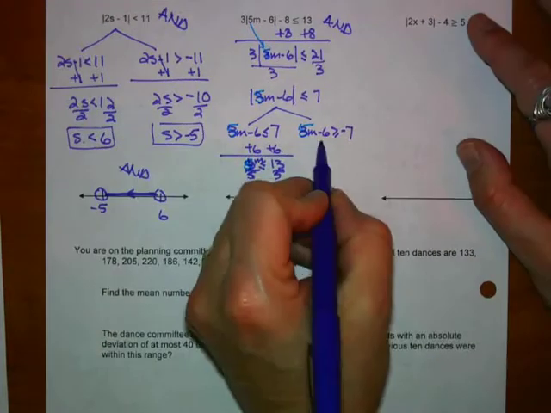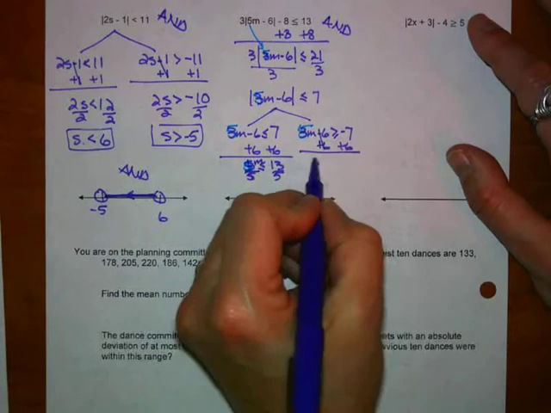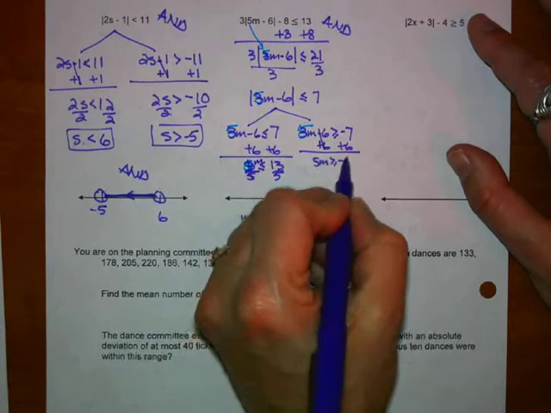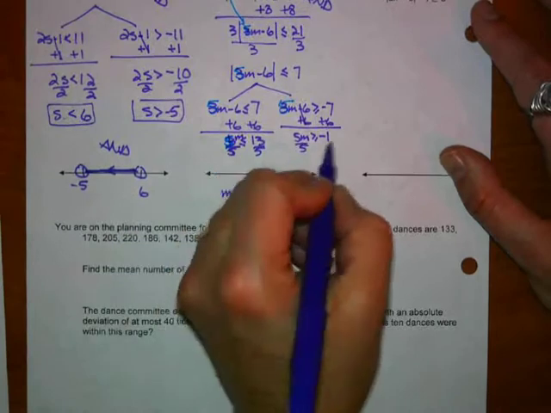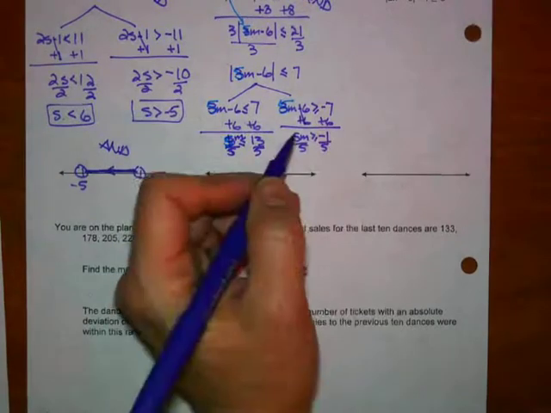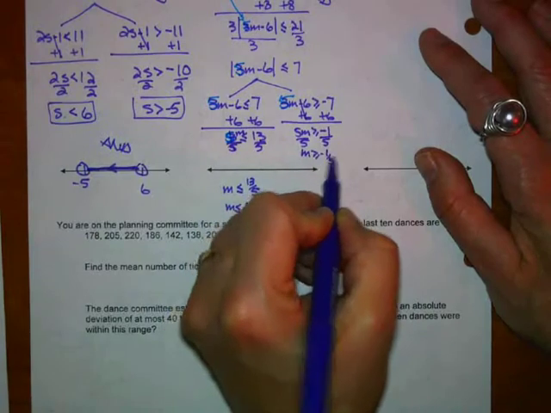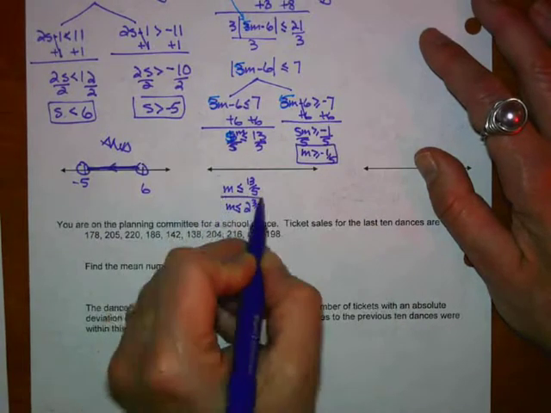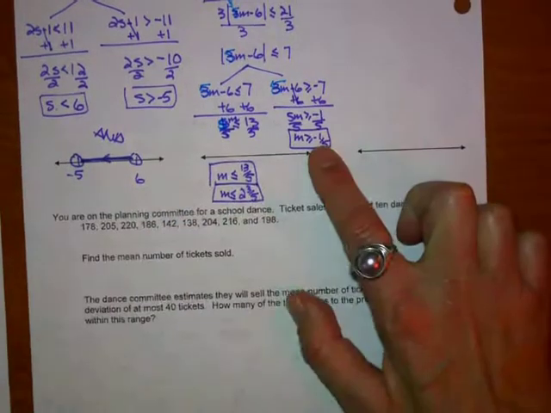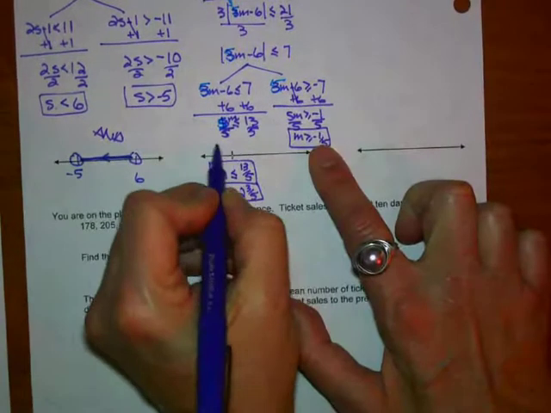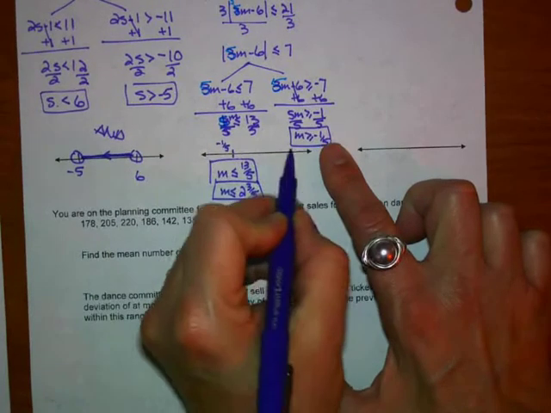All right, this one, add 6, add 6. 5m is greater than or equal to negative 1. Divide by 5. All right, so this is m is greater than or equal to negative 1/5. So I have this and I have this, however you want to look at it. So negative 1/5 would be down here. This is a tight one, I know. And this would be 2 3/5, let's say here.